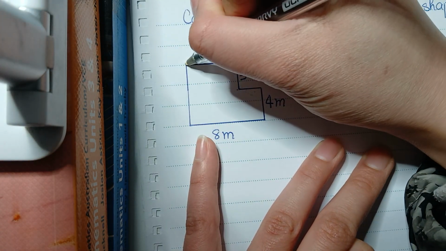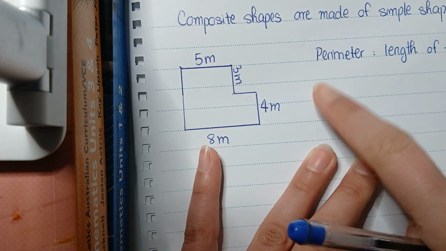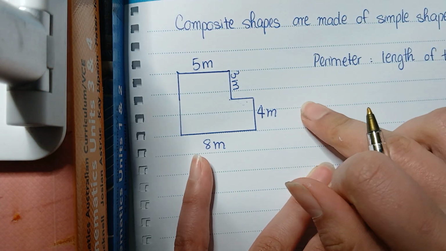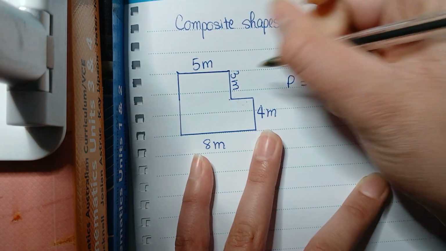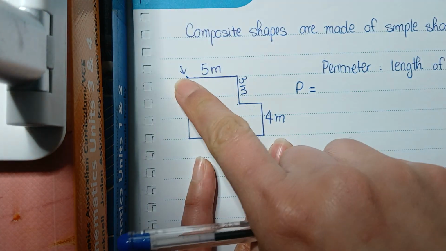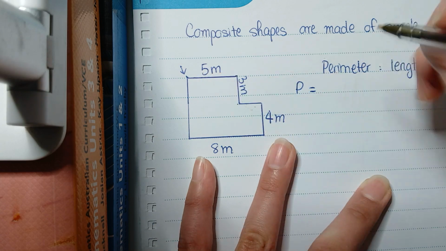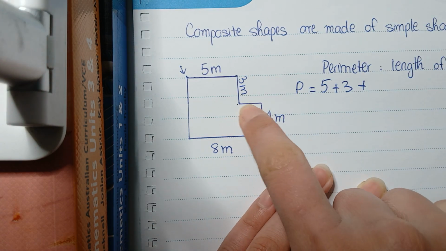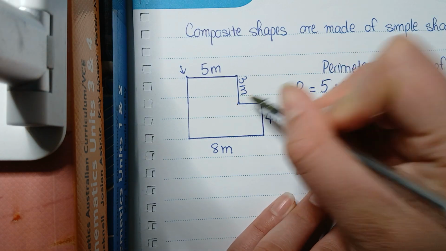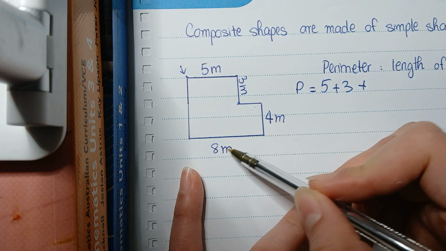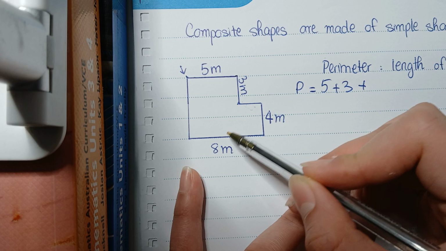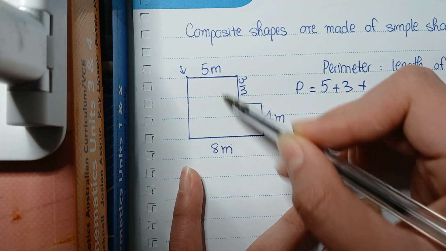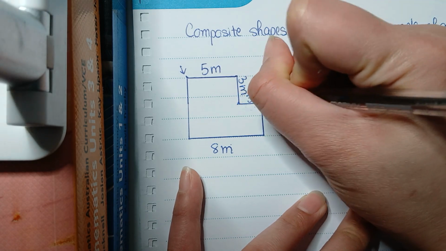Perimeter. So there are two ways I can show you. The first one will be tracking along the border. So let's say I've got perimeter here. P would be equal to, now this is my starting point. I'm going to start here. I'm going to go across 5 plus 3. And then what is the length here? This is not a known value, but I can work it out by using the known value. The whole length from here to here is A. Subtract 5, I'm going to have this. So A take away 5 gives me 3 meters.